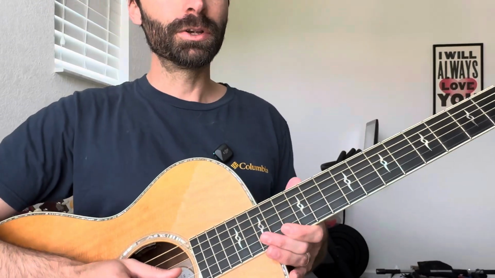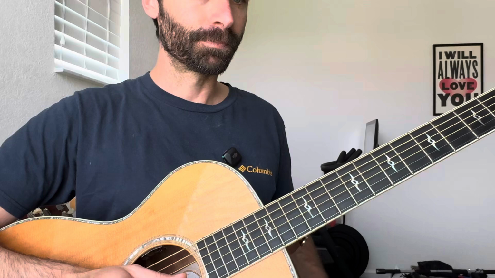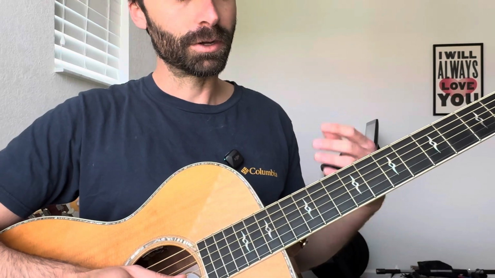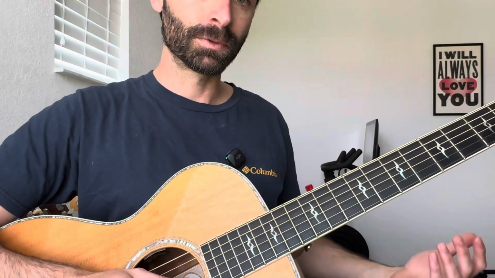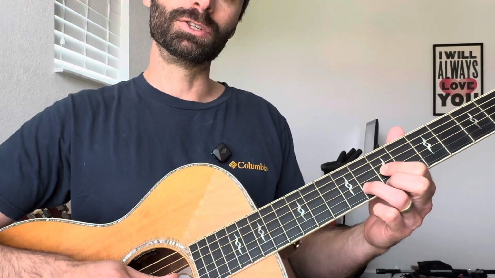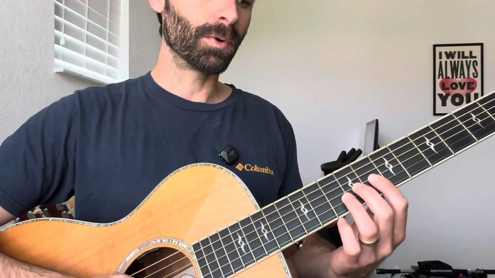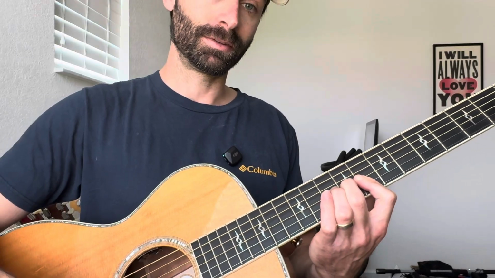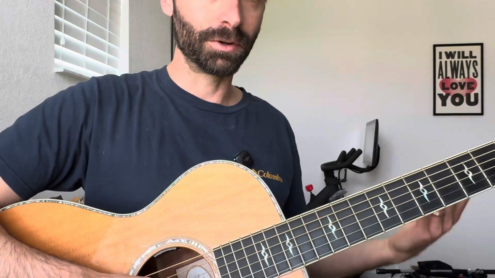But how can you actually use this information? When you're going to solo, when you hear a chord change from the 1 to the 4 chord, instead of targeting G, you may want to target C. It doesn't mean that all the other notes in the major scale are off limits.